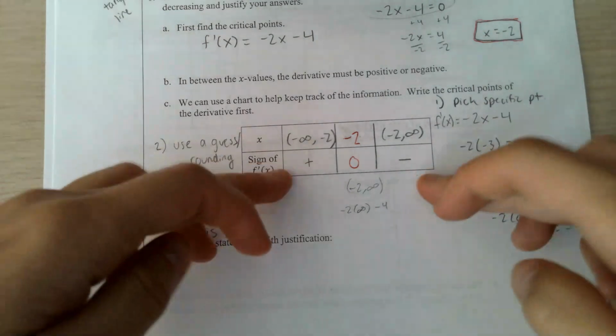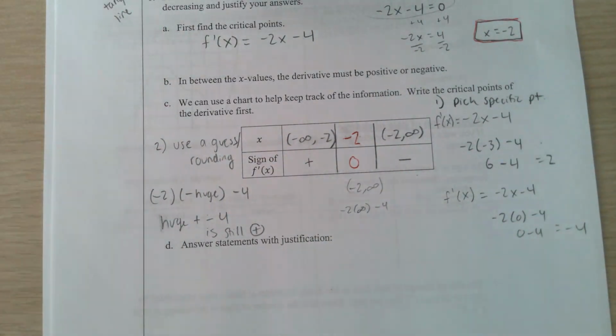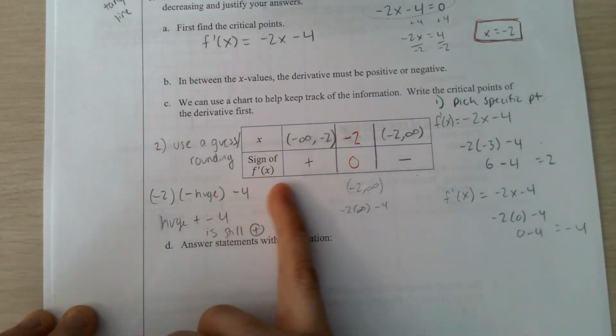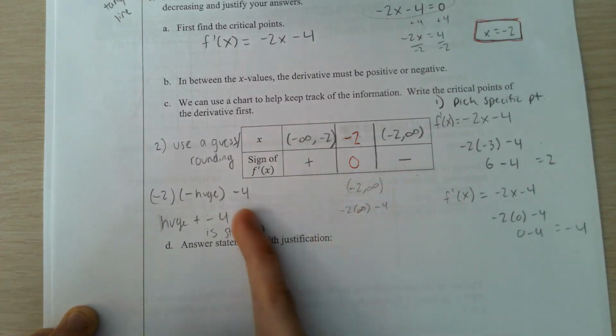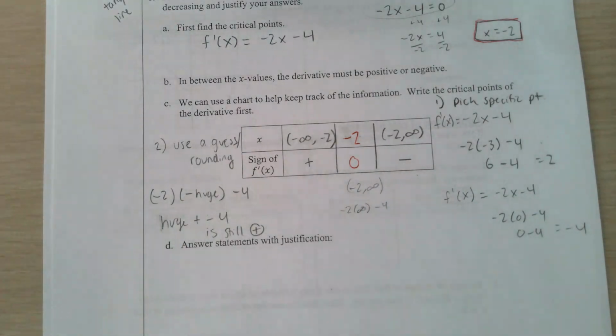Sometimes the plugging in is more concrete, but it's quicker if you can use a guesstimate. Remember, you're not trying to find the actual value, you just want to know if it's positive or negative. So sometimes it's helpful to think in more abstract terms, but if you don't like that, then just pick a specific value.